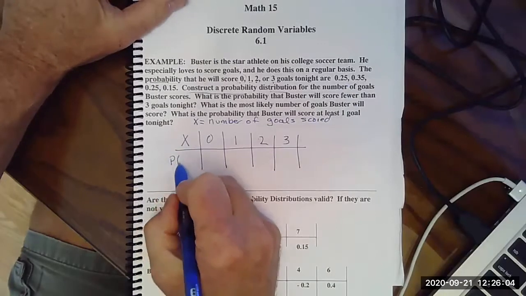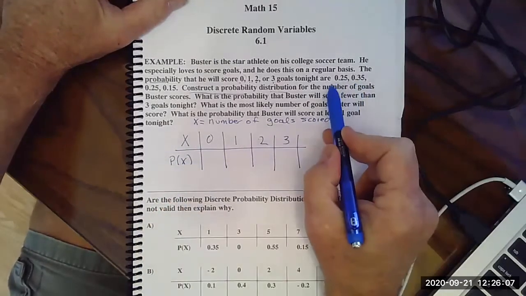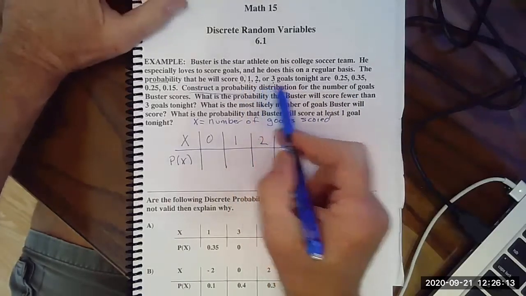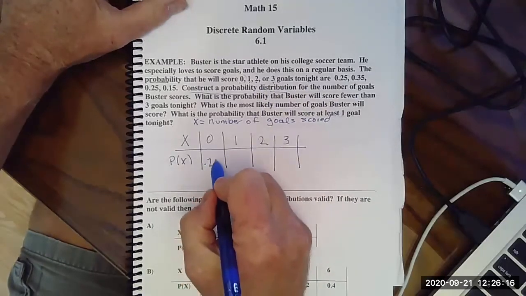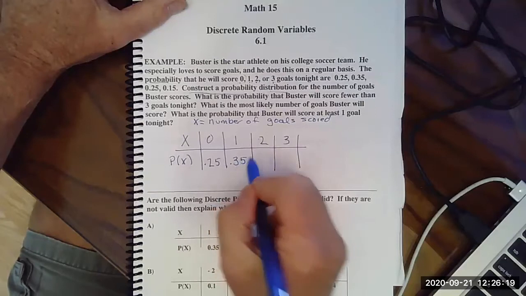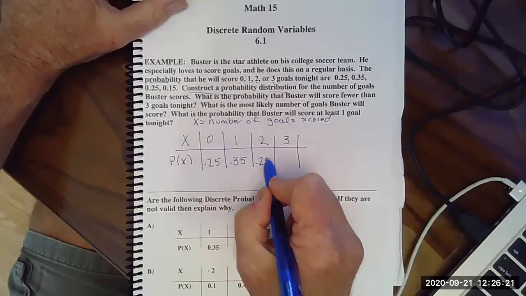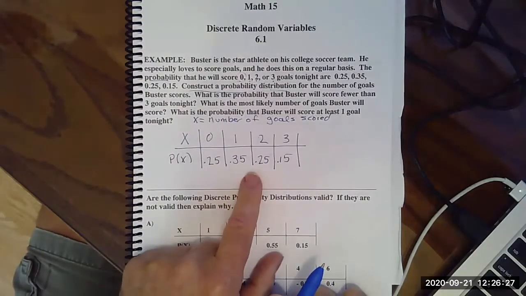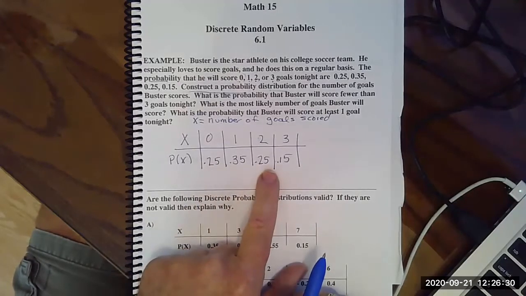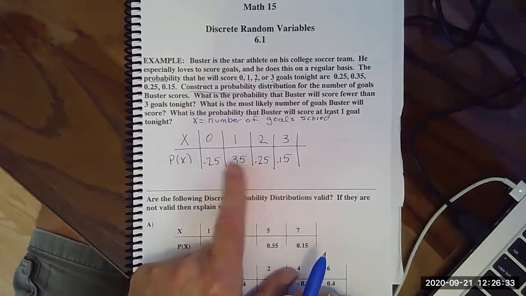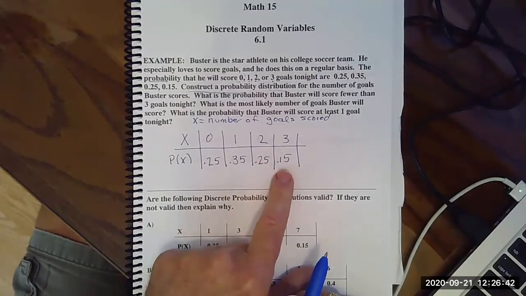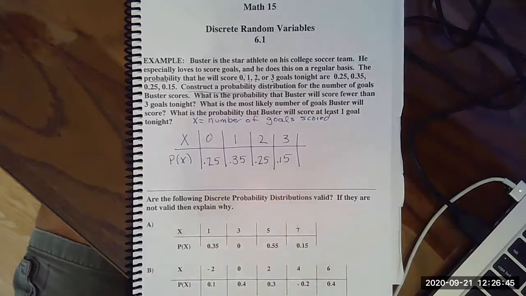So the probability that he scores no goals would have been, and these are in order, because if they weren't, they would have told you, 0.25 and so on. And to make sure that it's valid, there's no negatives, that's a good thing. I want to make sure that you add all this up and it adds up to 1. 0.25, 0.35, that's 0.6. Add another 0.25, that's 0.85 total. Yeah, that's going to be 1. So thumbs up on that one.